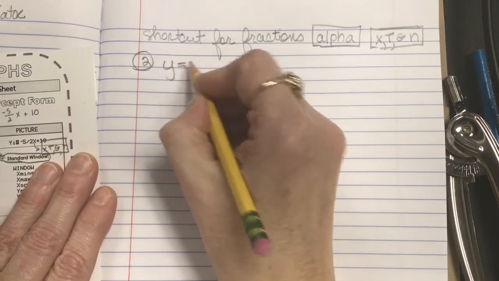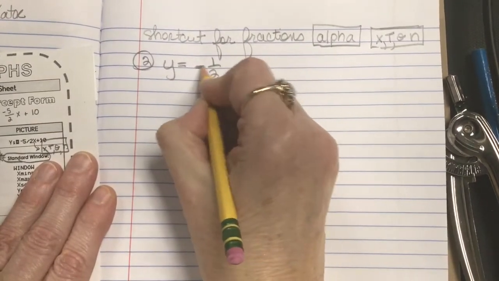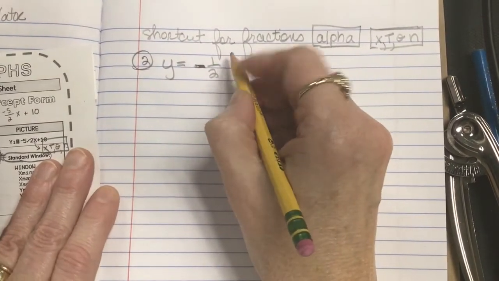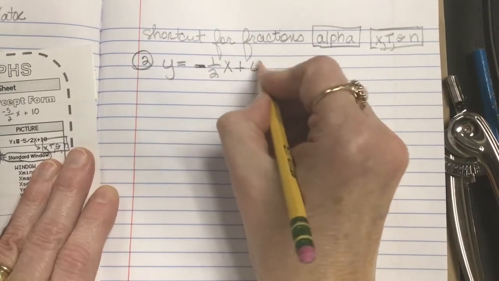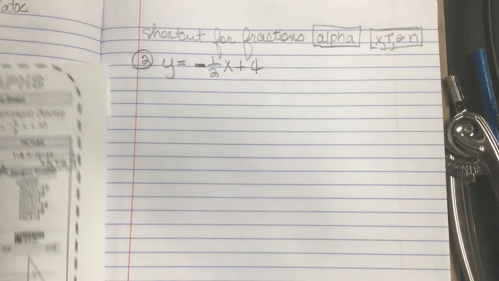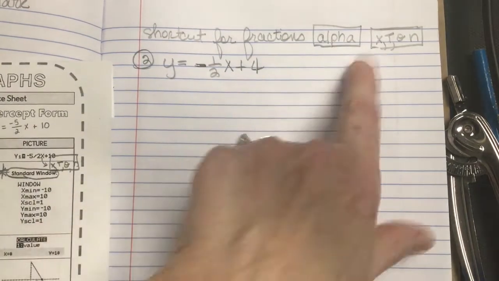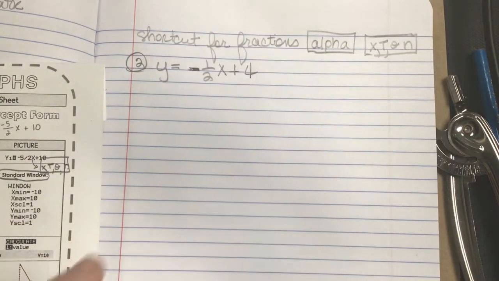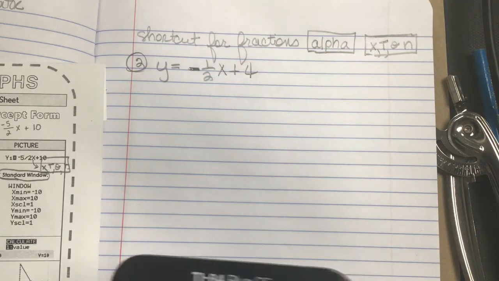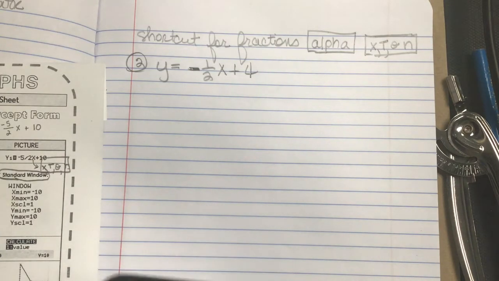Like y equals negative 1/2 x plus 4. There's a negative right there. Now, just for the sake of using it, I'm going to use the shortcut. Just for the way it looks, it has nothing to do with the graph. It has nothing to do with your answers. It's just the way you want to type it.